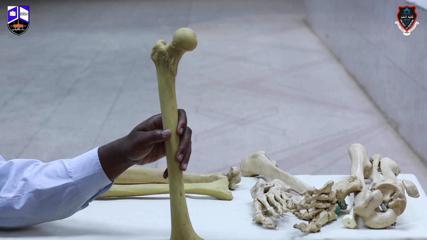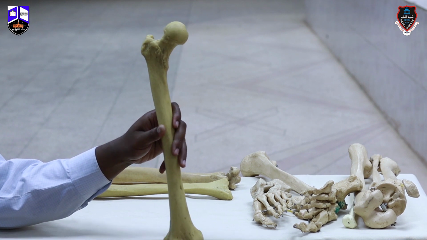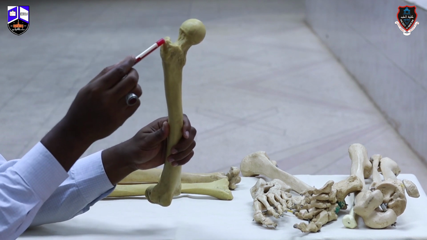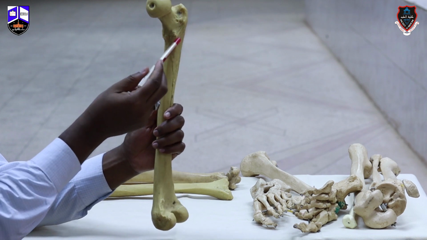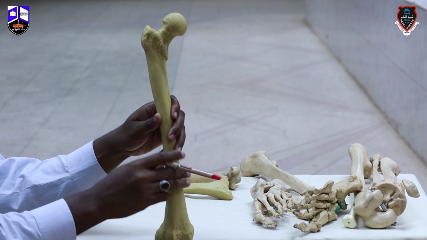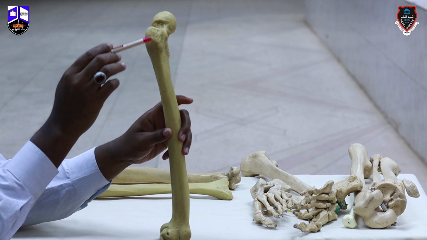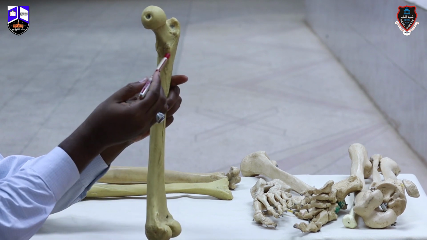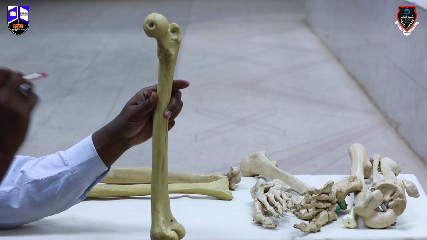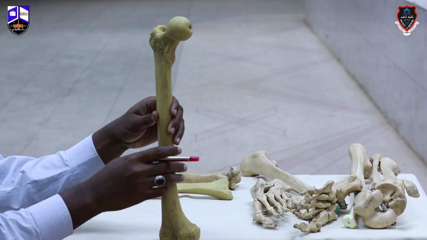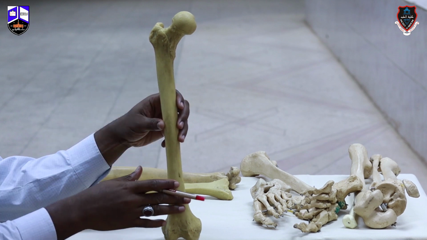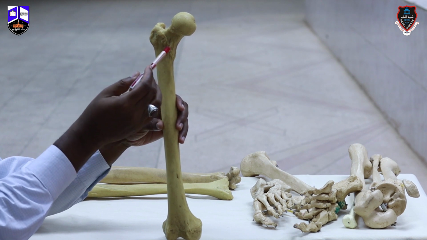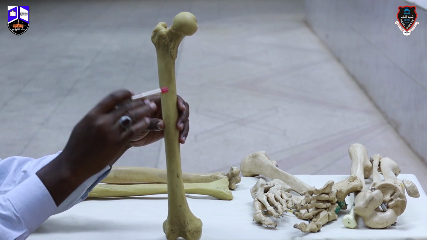Then following the neck of the femur, we have these two protrusions. Here is the larger one, and here is the smaller one. The larger one is called the greater trochanter of the femur, and the smaller one is called the lesser trochanter of the femur. Then in between the two trochanters on the anterior surface, we have this line adjoining the two trochanters. It is called the intertrochanteric line.